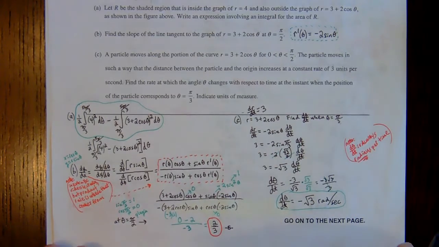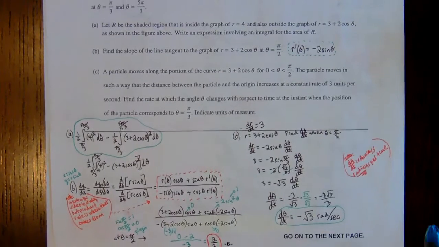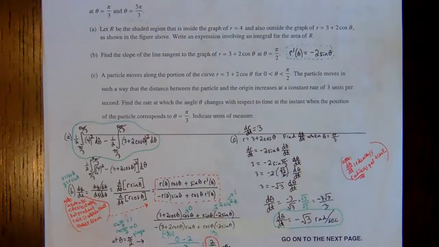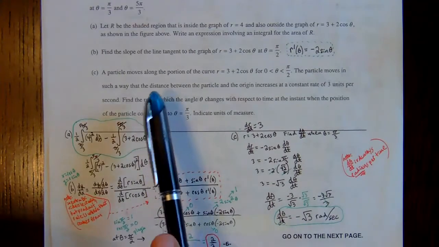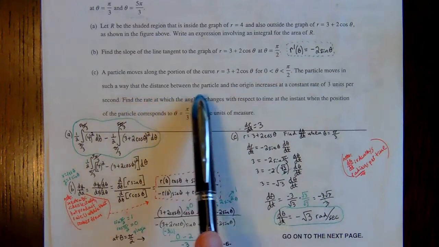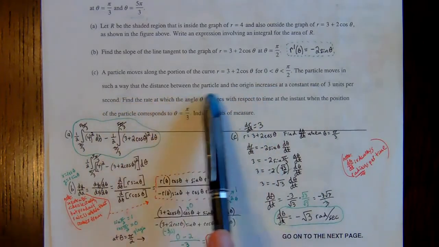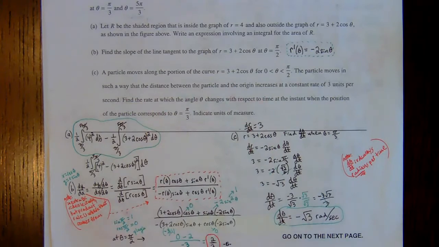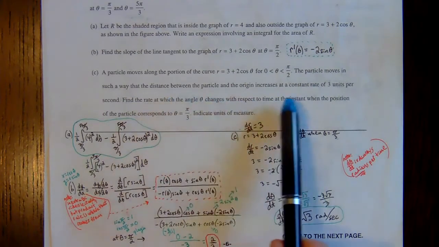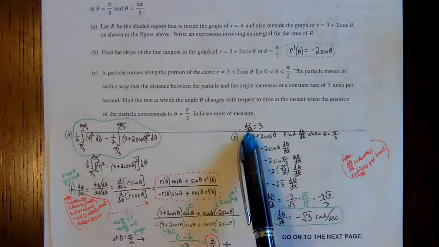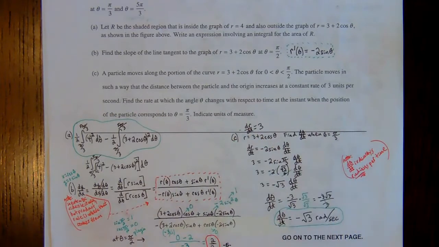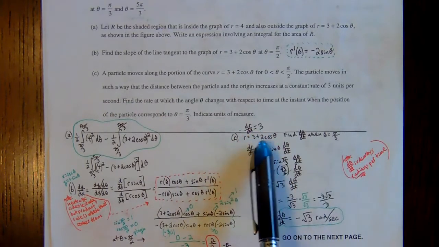Actually, I like letter C better than the other parts of that problem. I know there's a big giant paragraph here, but this is actually a pretty easy, basic related rate type thing. We have this particle moving along the curve, and the distance between the particle and the origin, that's what r represents. So when they tell you that it's changing at a rate of 3 units per second, that's the dr/dt, not a d theta/dt. So your dr/dt is 3, and then we have the r.